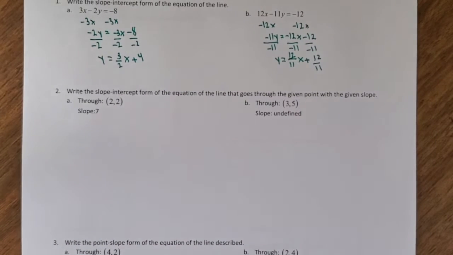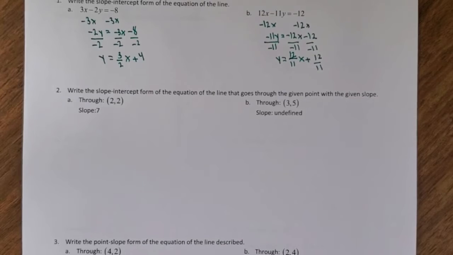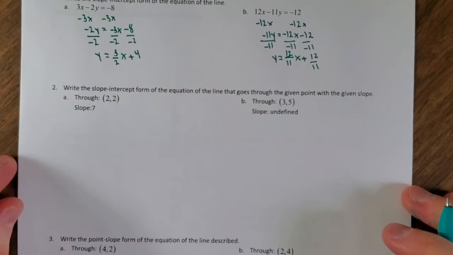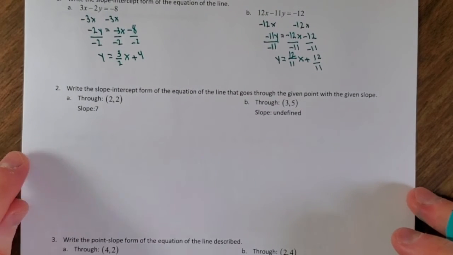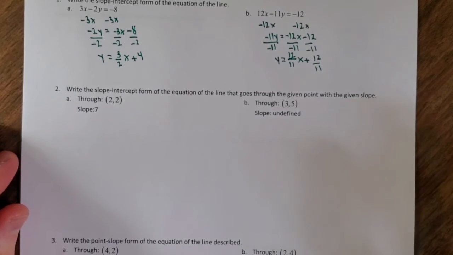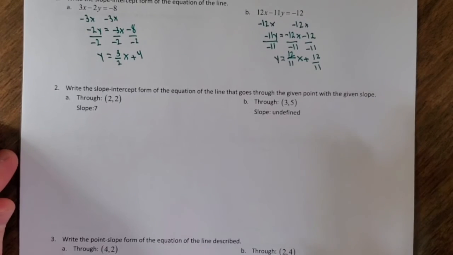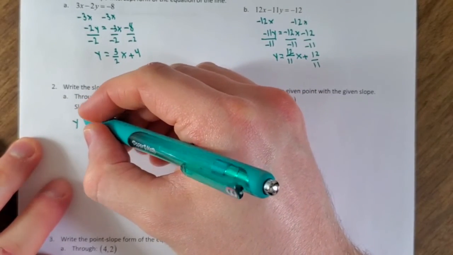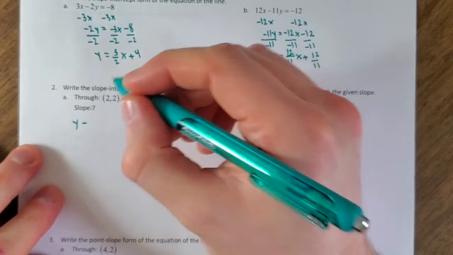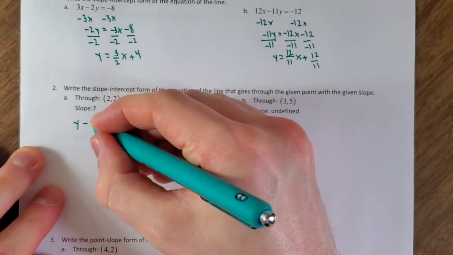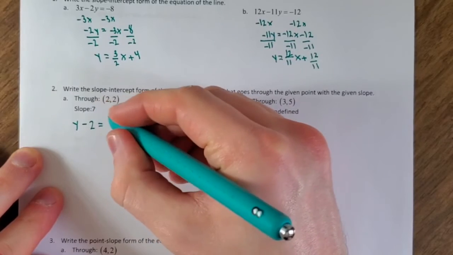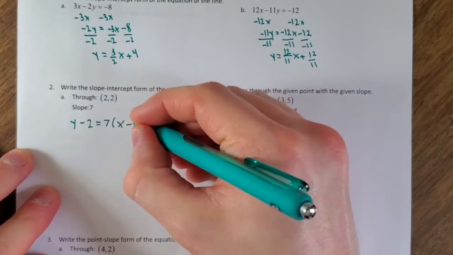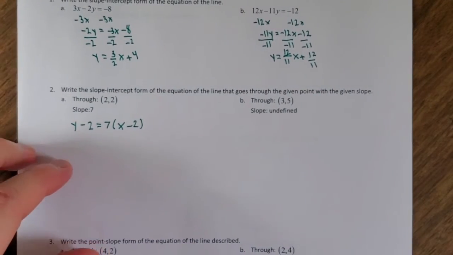For number 2, we're asked to write the slope-intercept form of the equation of the line that goes through the given point with the given slope. So whenever we have a slope and a point, point-slope form is really easy to use to start off with. So let's use our point-slope form first, and then we're going to change it into slope-intercept form from there. So just like our point-slope form formula said, we can take our y minus our y₁, so that's our y term here of 2, and set that equal to our slope m, which is 7, times the quantity x minus our x value of also 2. So now we have y - 2 = 7(x - 2).